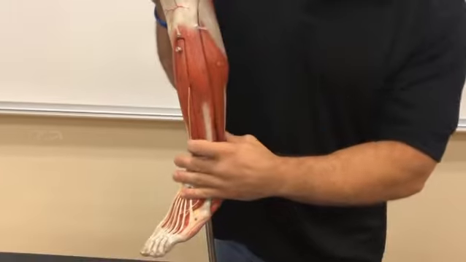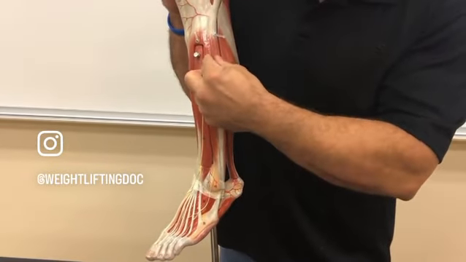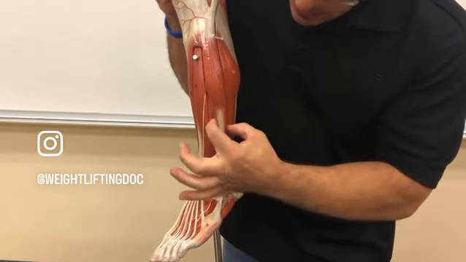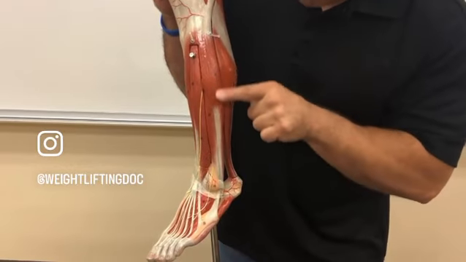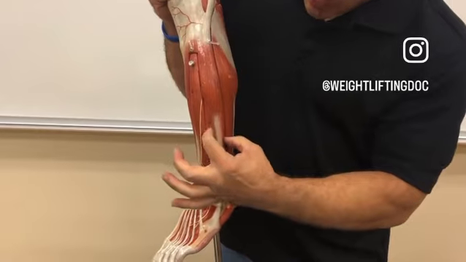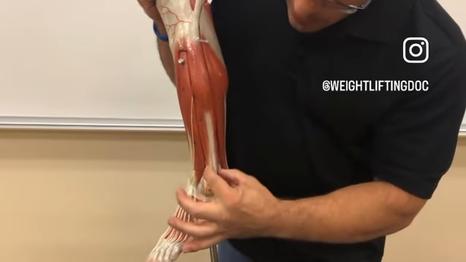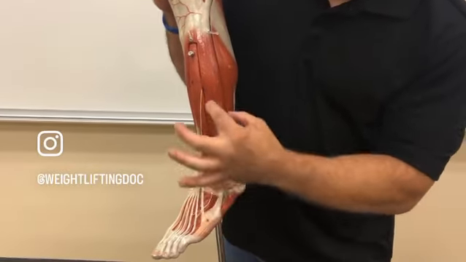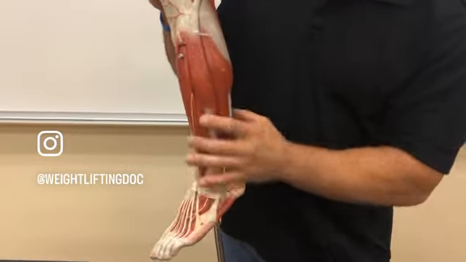And then if we go to the lateral side, we've got a muscle that lies on top and one that it's lying on top of. The one on top is called the fibularis longus or peroneus longus. The one underneath there, okay, is called the peroneus brevis or fibularis brevis. And then we have two more.